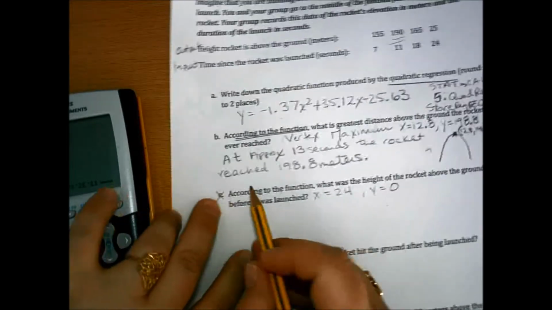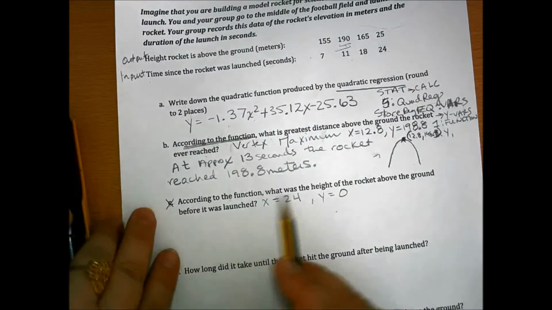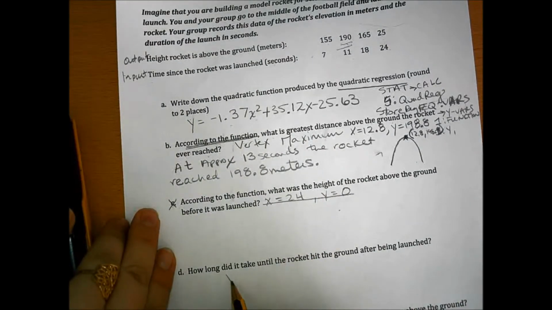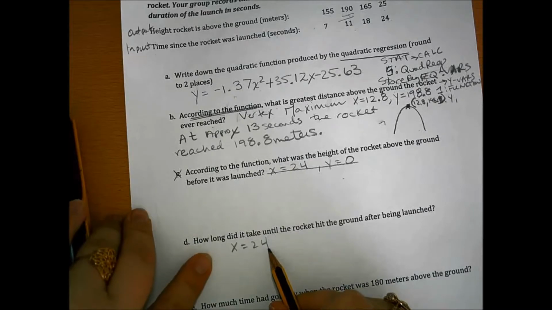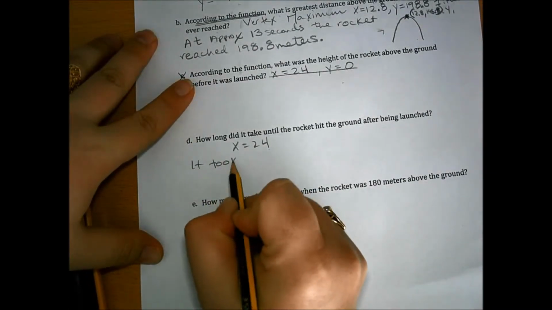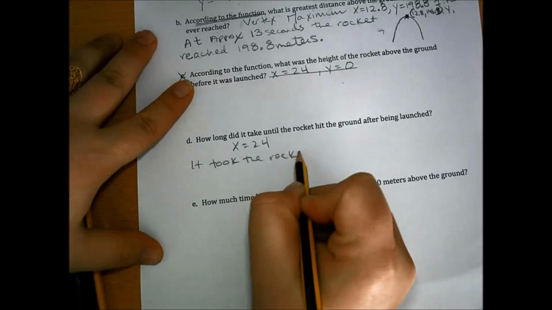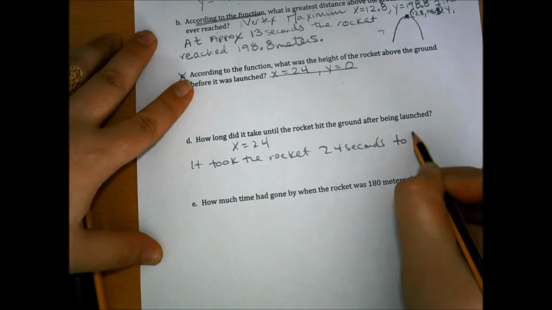According to the function, what was the height of the rocket above the ground before it, sorry, that was the wrong one. How long did it take for the rocket to hit the ground after being launched? It took the rocket 24 seconds to hit the ground.